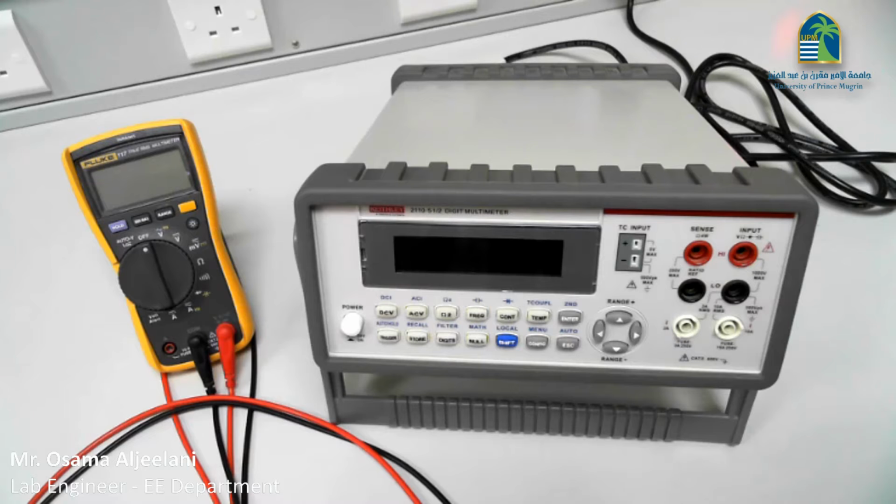This video will be about digital multimeters and their functions. The digital multimeter is a measuring instrument that allows the students to acquire results from the constructed electric circuits, such as potential difference in volt, current in ampere, resistance in ohm, and so on.